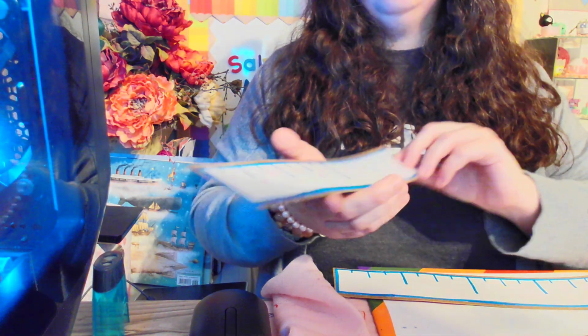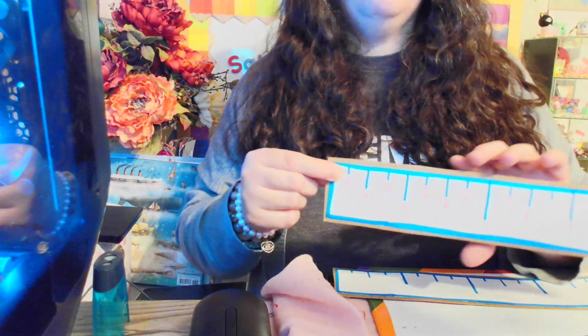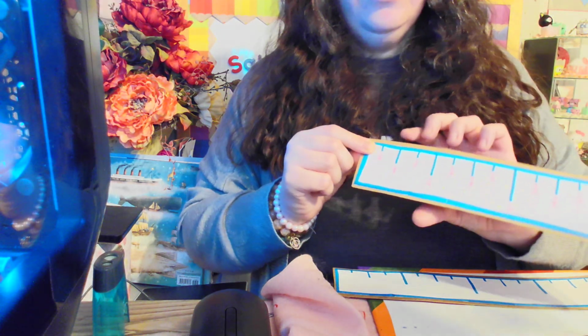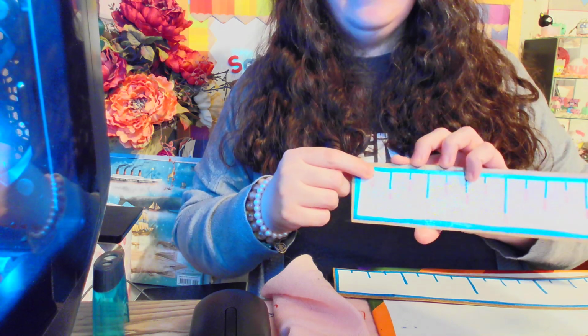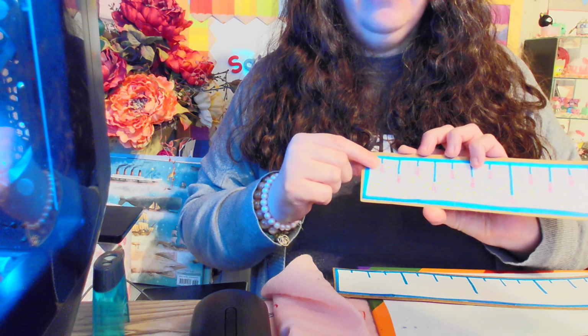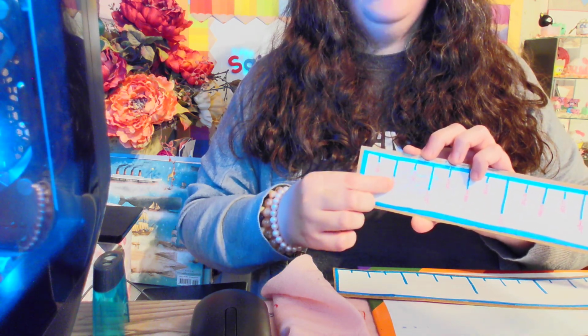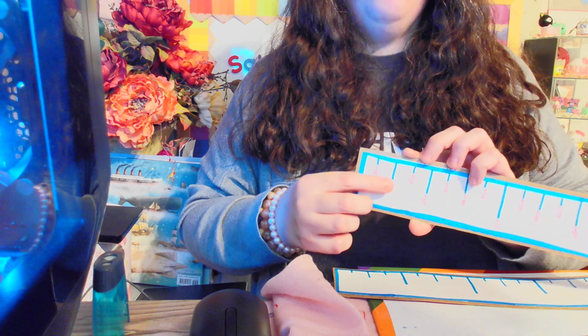Now let's walk through this. We've got the smallest measurement, which was the 1/16. Remember how that was the smallest that we measured? The bigger the number got, the smaller the piece got. Okay, so the 1/16 is right here. Right next to it, with a little bit of a longer line, is the 1/8 mark, because this is 1/8.